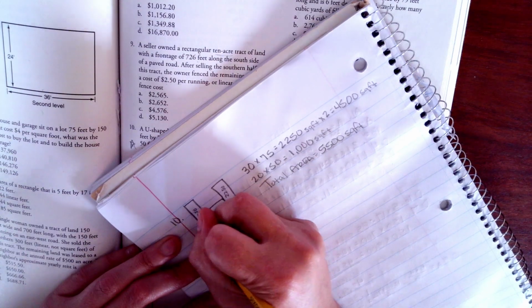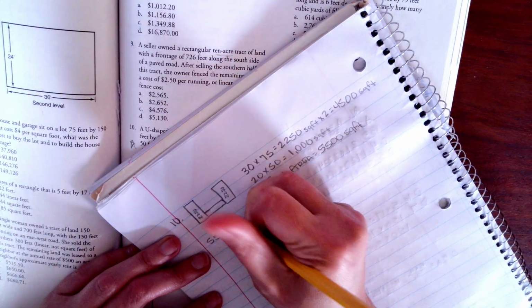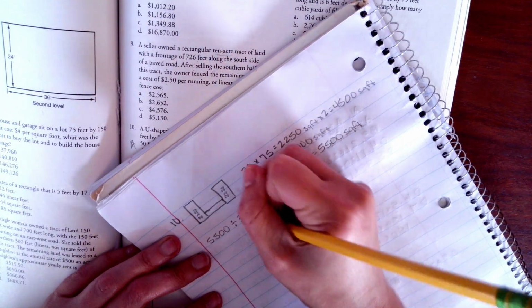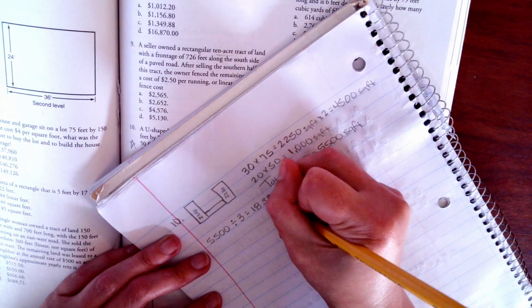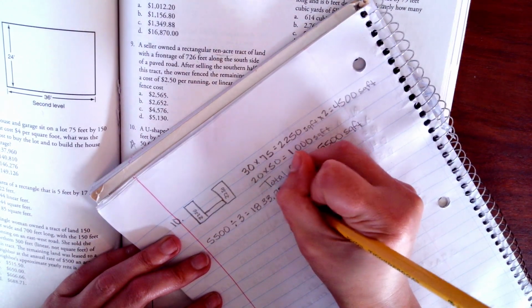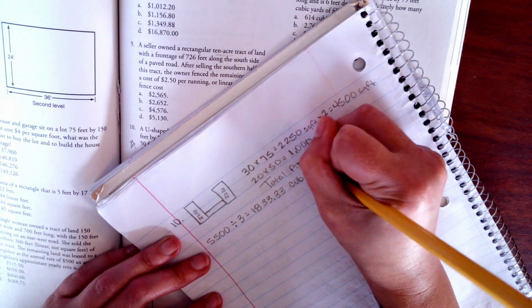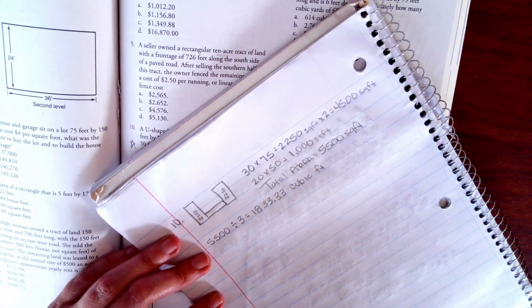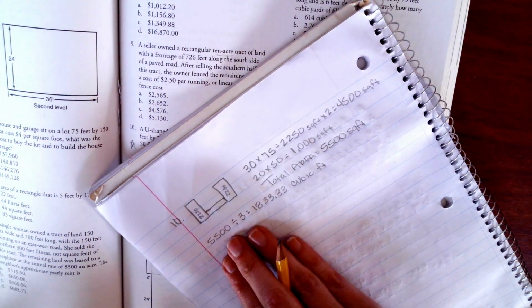So you take the square feet, we're going to divide that by 3. That's 1,833.33 cubic feet. Now we have, so actually we're finding it in yards.